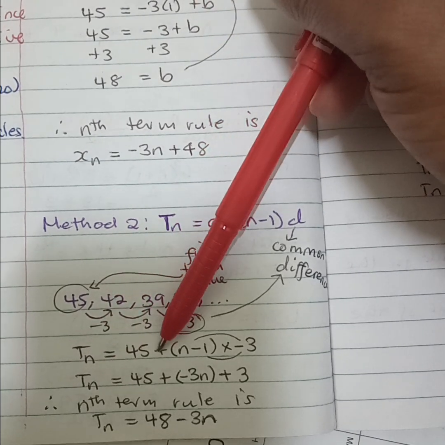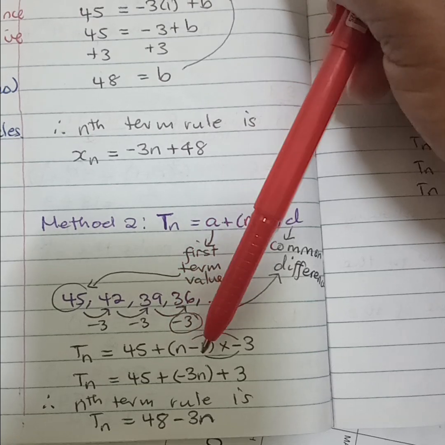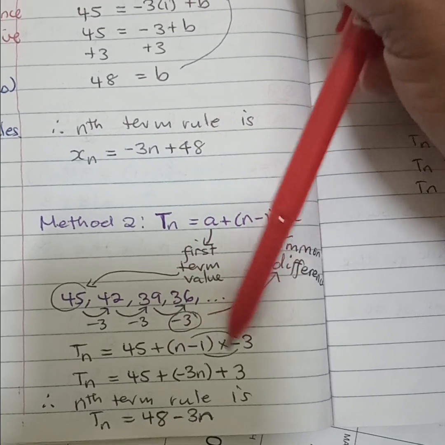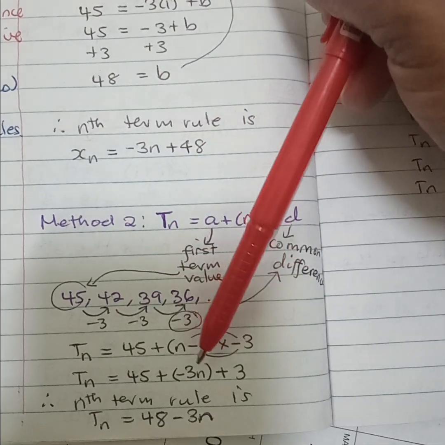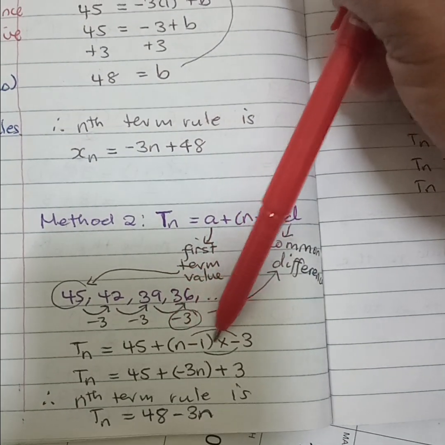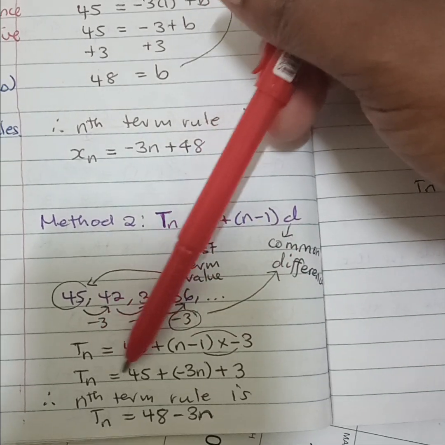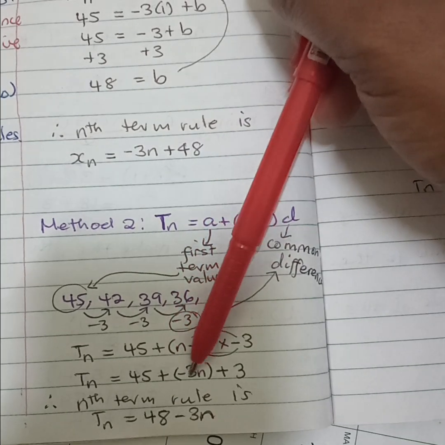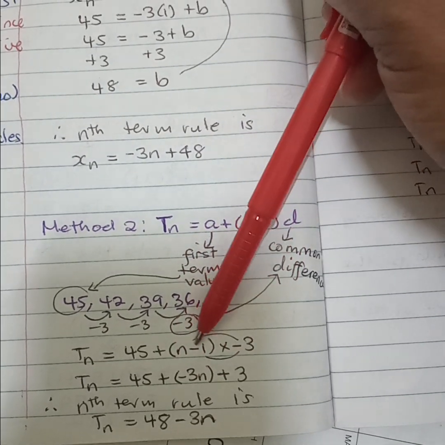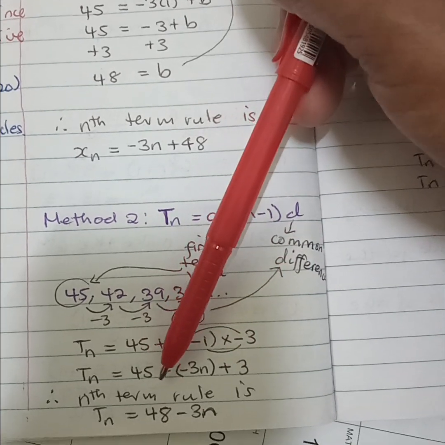Tn is equal to a, which is the first term, 45, plus n minus 1 times the common difference, negative 3. And since we have n minus 1 times negative 3, we can expand the bracket. So Tn is 45 plus negative 3 times n, which is negative 3n. And negative 1 times negative 3 is a positive 3. Then we collect like terms.